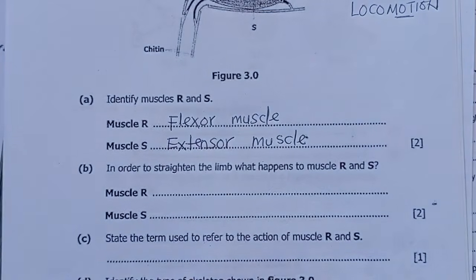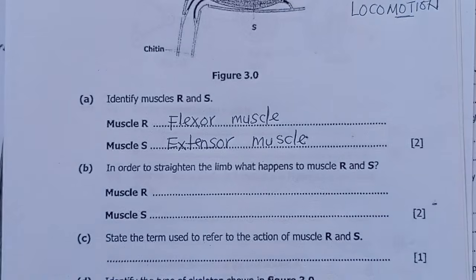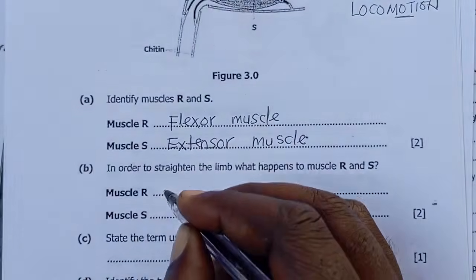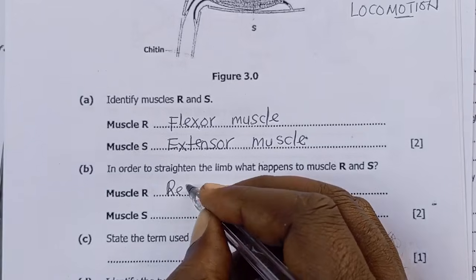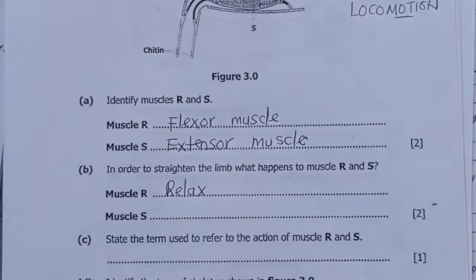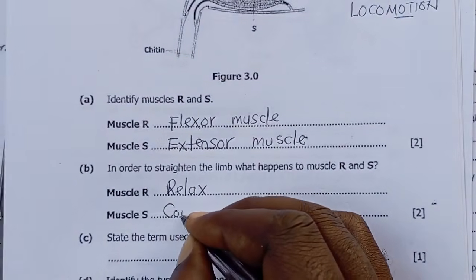The flexor muscle is going to relax once we straighten the limb. Then since this one is relaxing, the other one is going to do what?